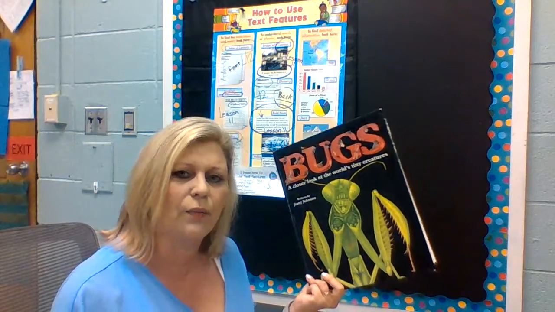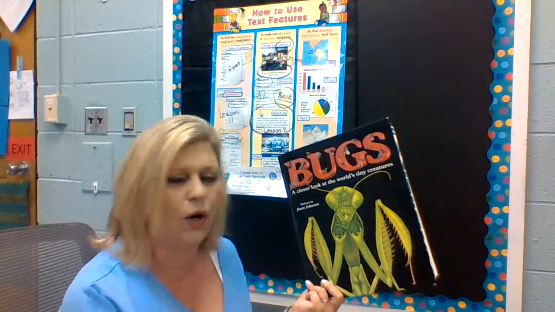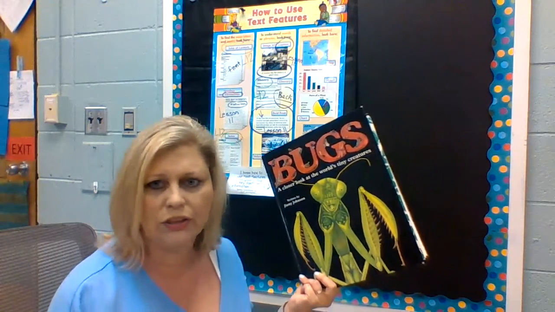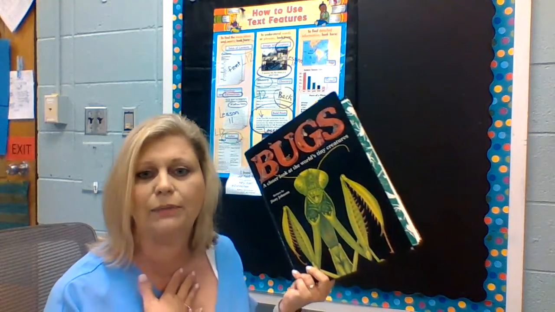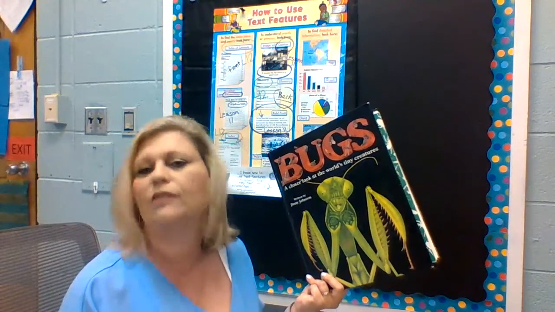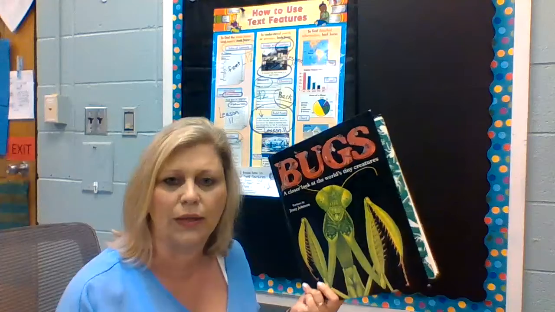So if I'm doing ready reading and we come to a word in a story and we're just not sure what that word is, I may know what it is, but I want you to learn what that word is. Then first we're going to see if there's a glossary in the back of our book.